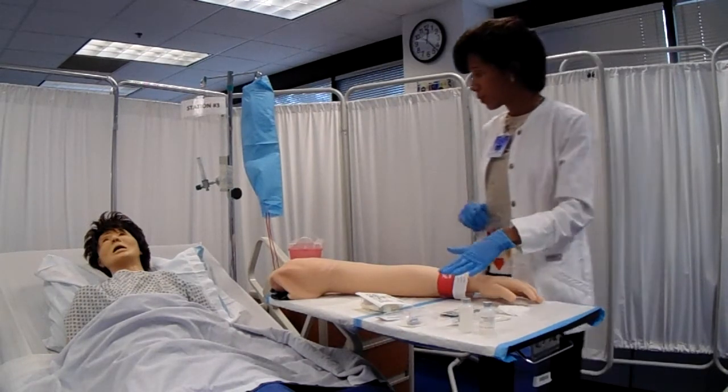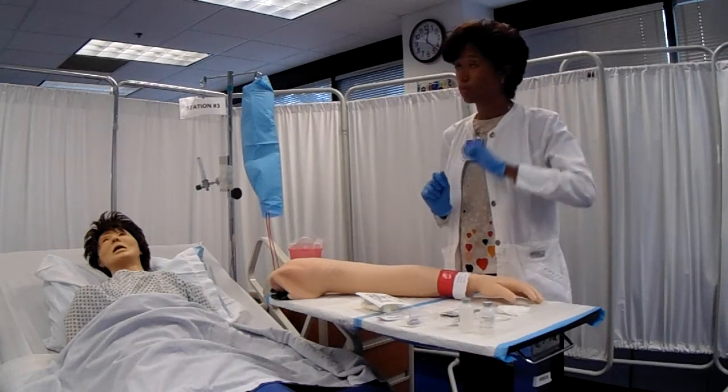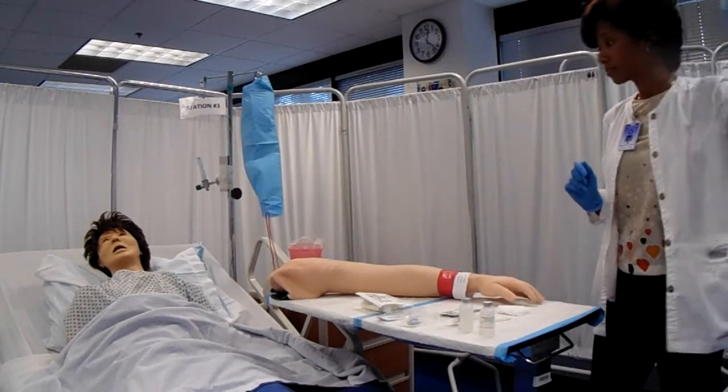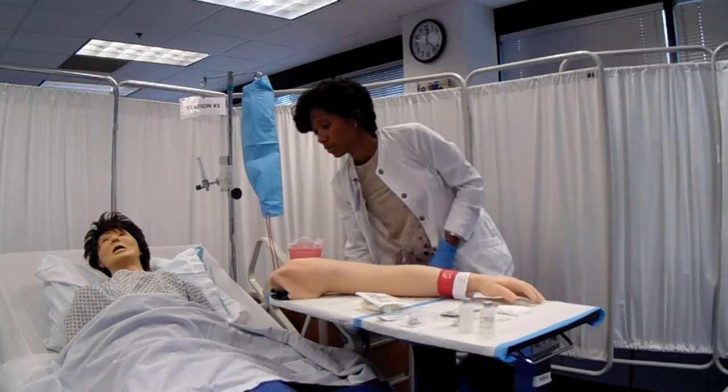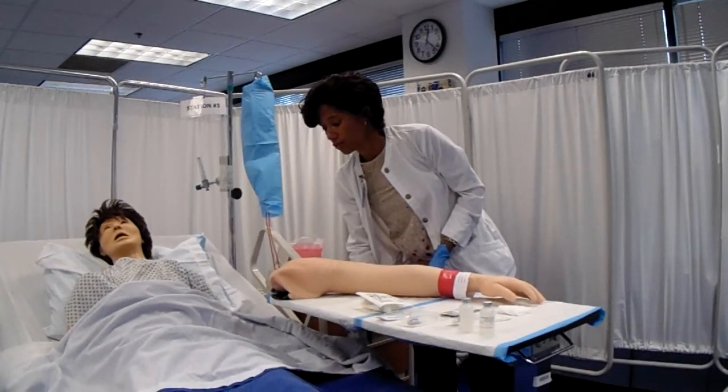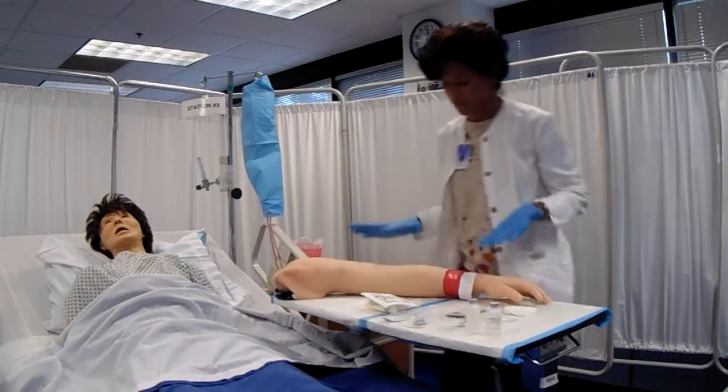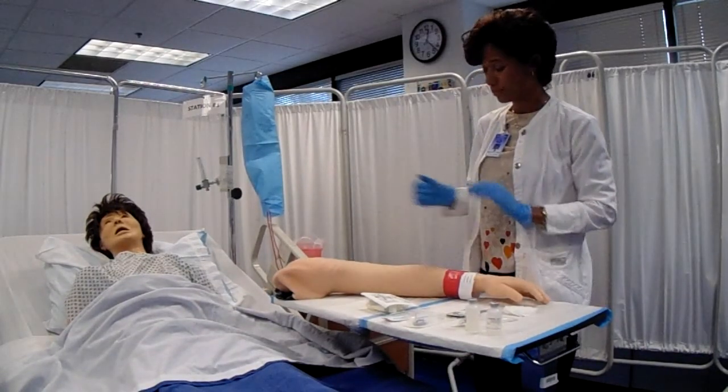I gathered all my equipment to start the IV, but first I'm going to provide privacy. And I'm going to go ahead and reposition your bed to provide for good body mechanics on my part. Let me know if at any time you're uncomfortable.